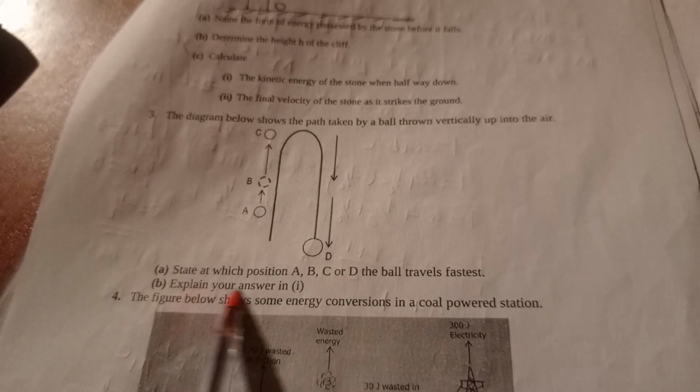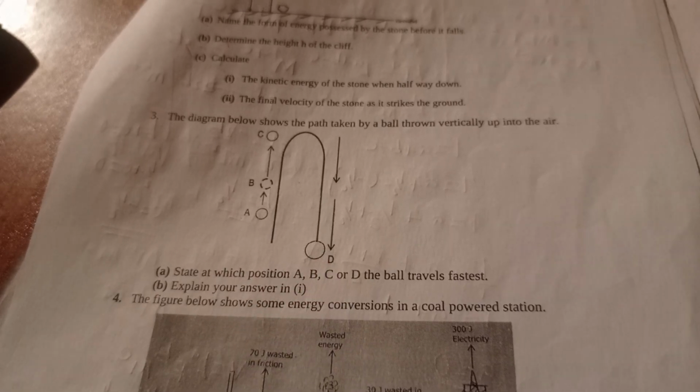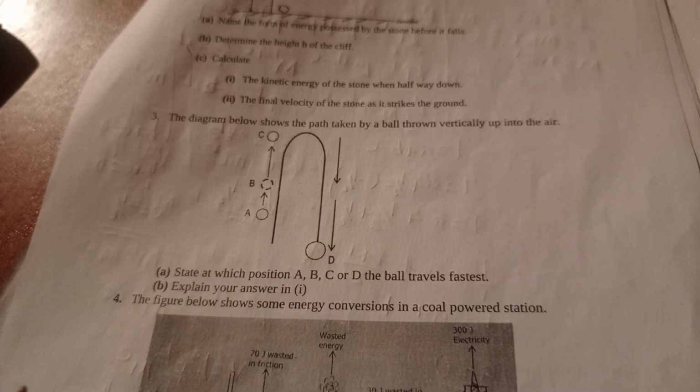The question says to give a reason for your answer. So the reason was because at point D the object was moving with gravity, or toward gravity, or gravity was positive. Thank you very much.